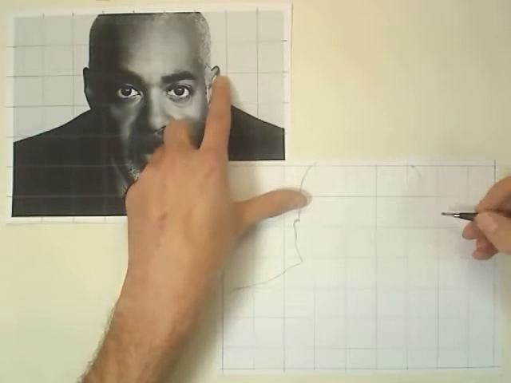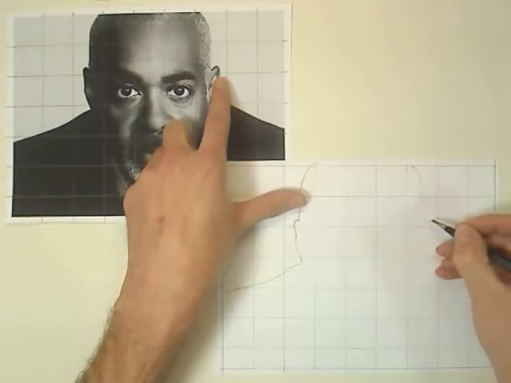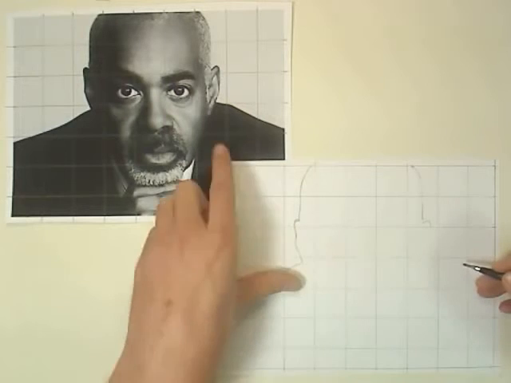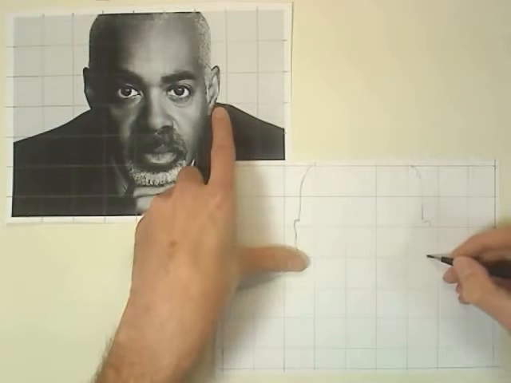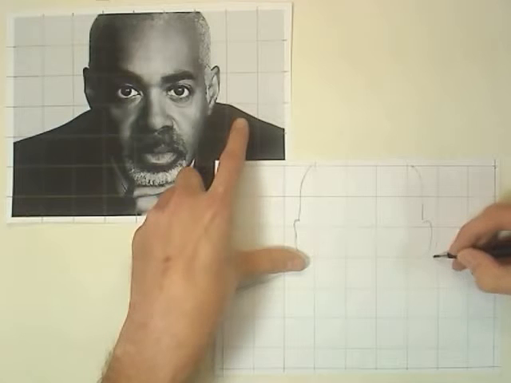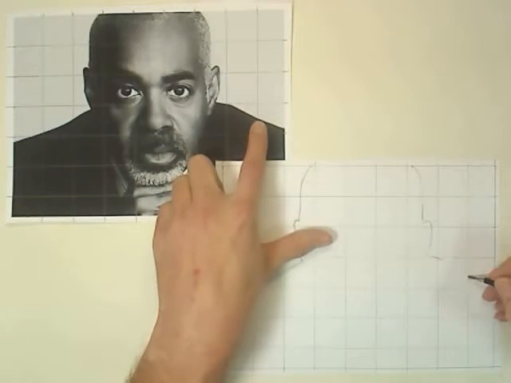Look here, it crosses right about the same point there. Move on down to this square. Over to here.